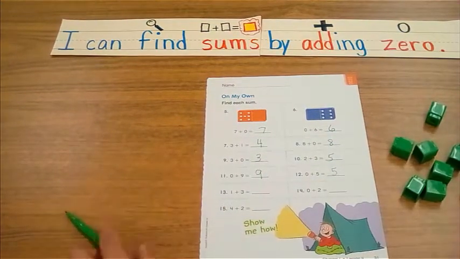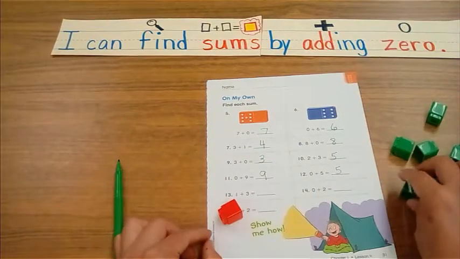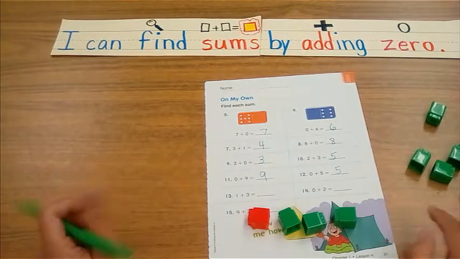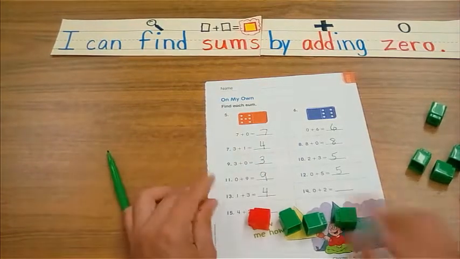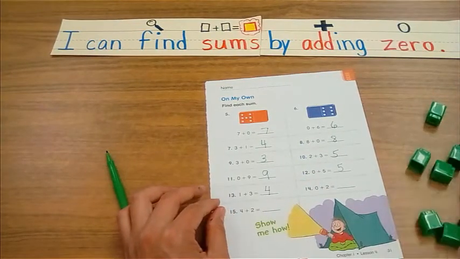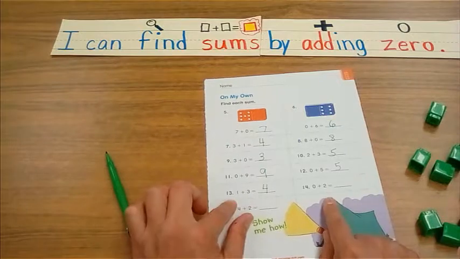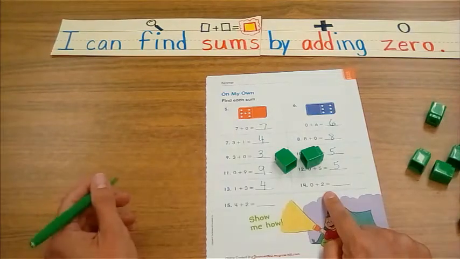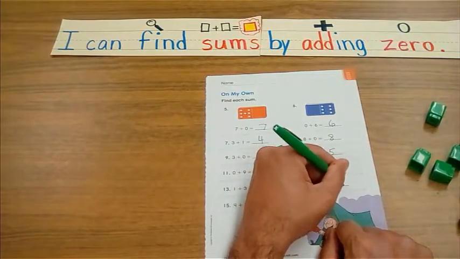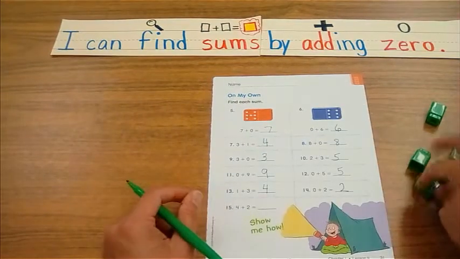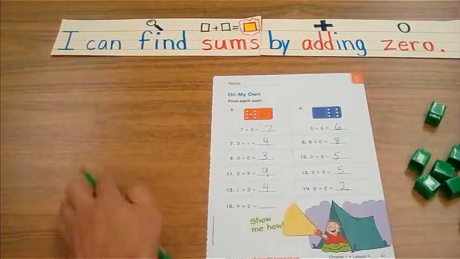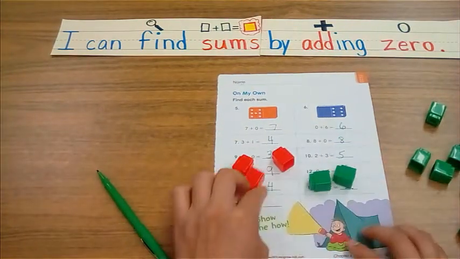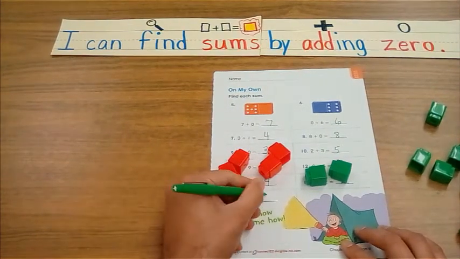How about here? 1 plus 3. I have 1 red block and 3 green blocks. So how many blocks do I have? 1 plus 3? 4. Fantastic. How about here? 0 plus 2. Okay, so I'm going to put 0 red blocks and how many green? 2 green blocks. So what's the answer? 2. Fantastic. Now, 4 plus 2, what does that make? Well, let's see, I'm going to put 4 red blocks. I'm going to put 2 green blocks, and that makes 6.